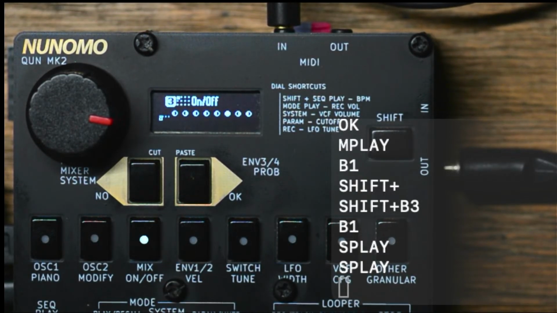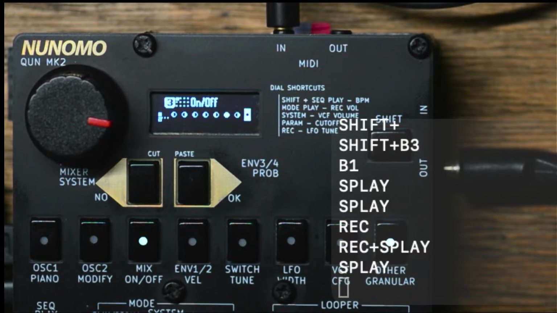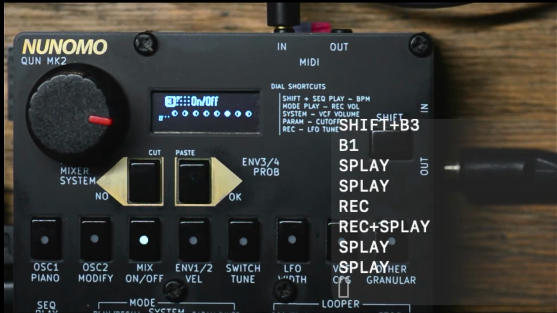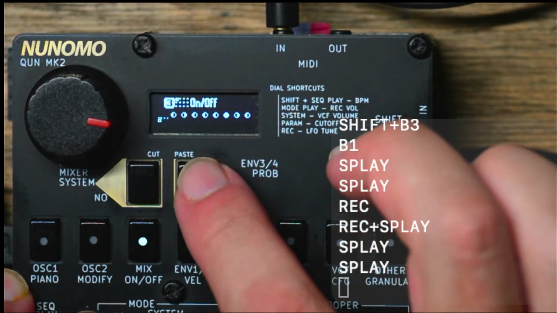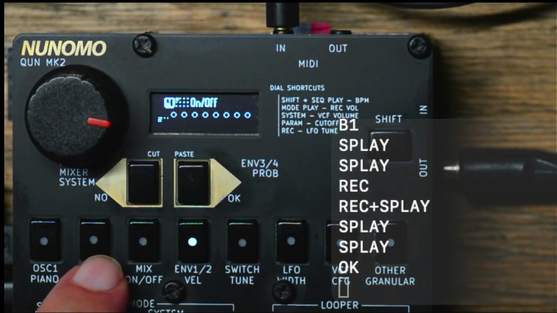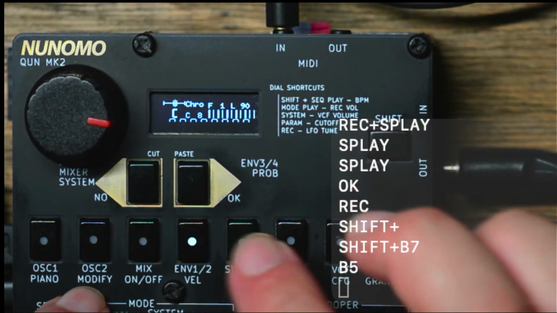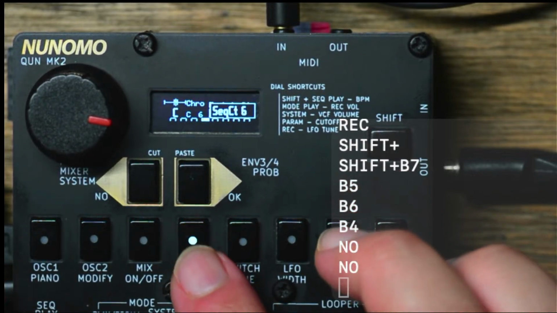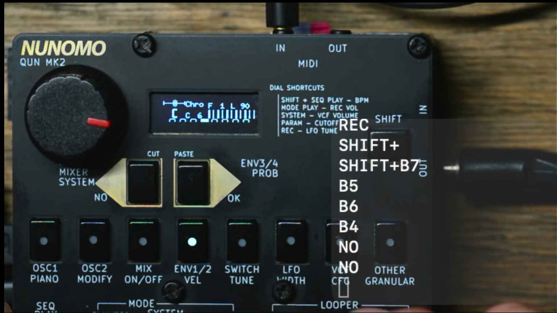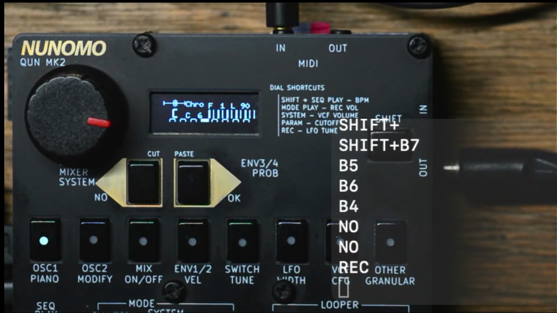One way is I can live record, and I just keep pressing. That's okay. But the other way is move to another pattern, and let's make the pattern length 6, and then record this to here.